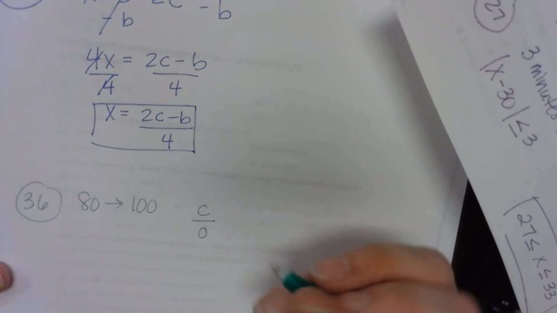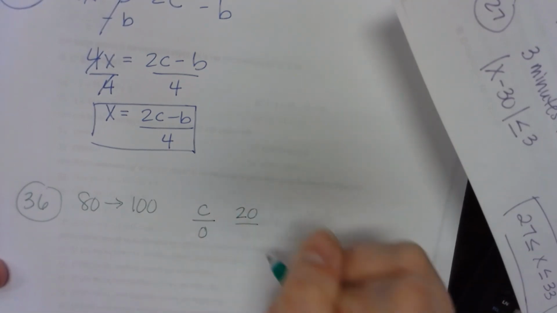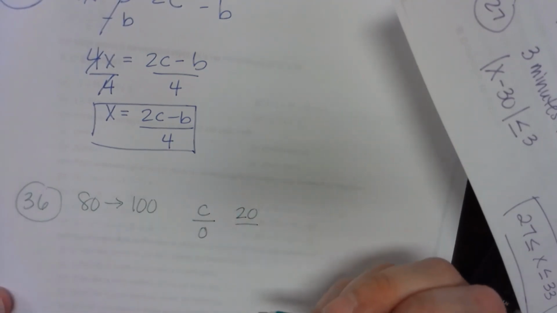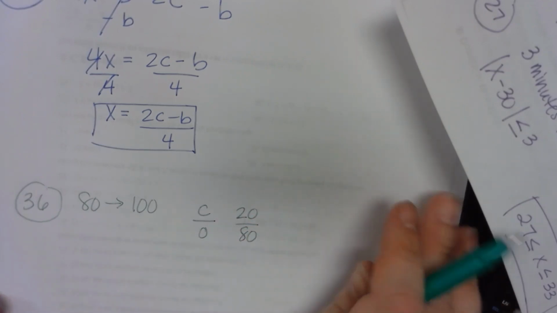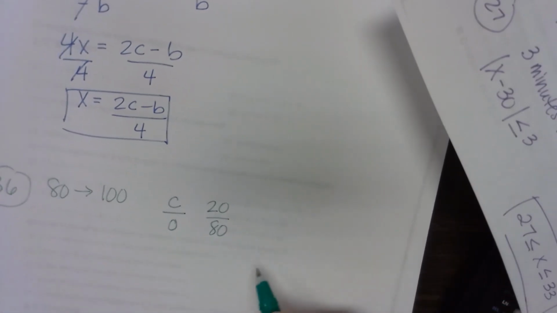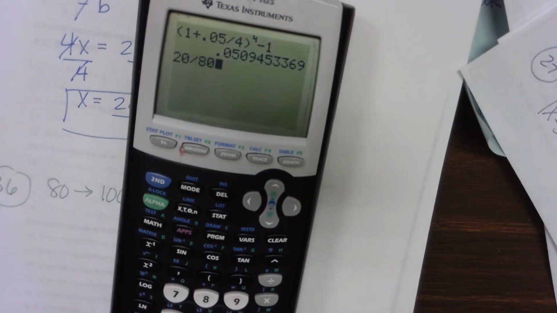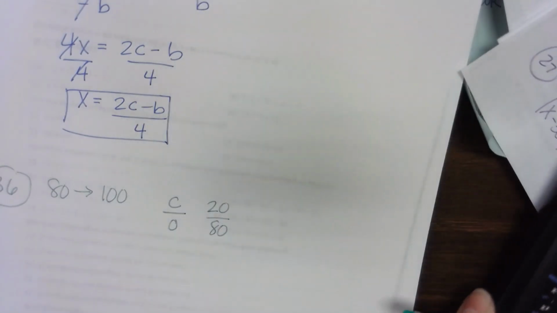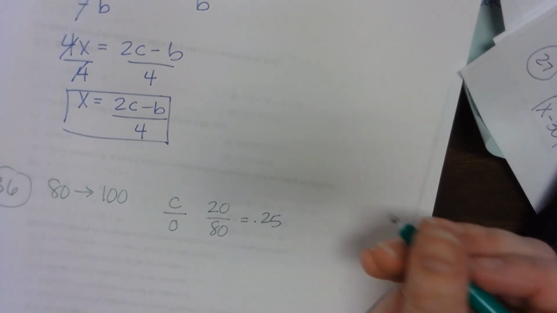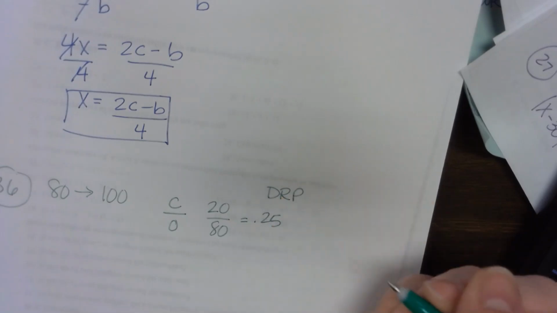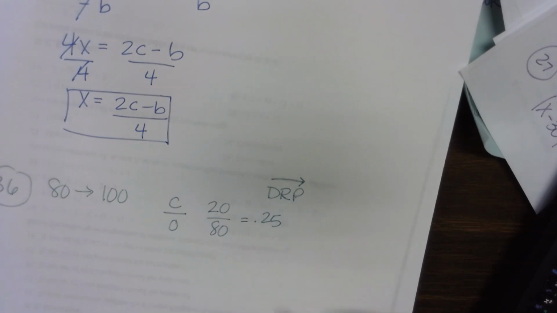I'm going to put that right on top. It's changed by 20 plus 20, and it was originally 80. So from here, I could just take out my calculator and say 20 divided by 80 gives me 0.25. And we know that I want a percentage, right? That's what it asked for. So again, with my Dr Pepper, if I'm at a decimal and I want a percentage, I move over 1, 2 places. So I'm going to move that decimal 1, 2, which puts me at 25%.